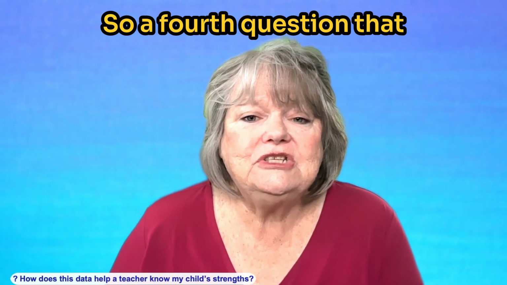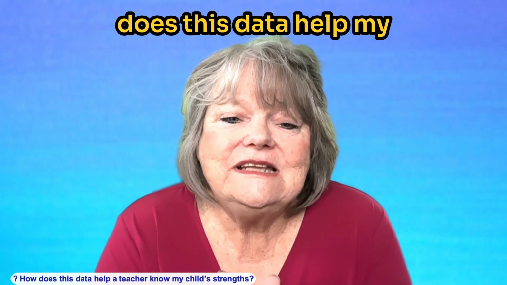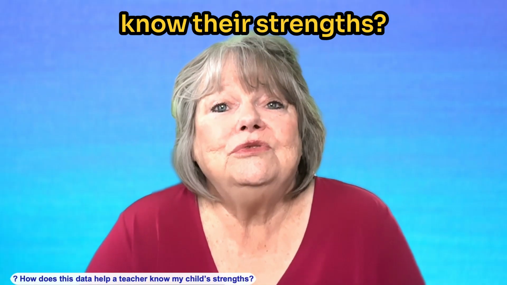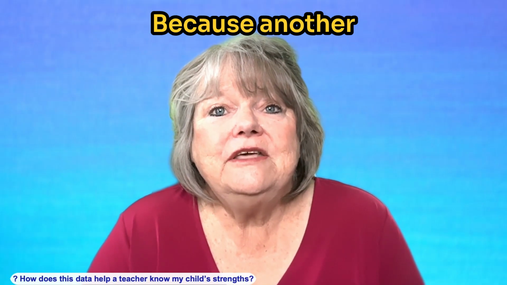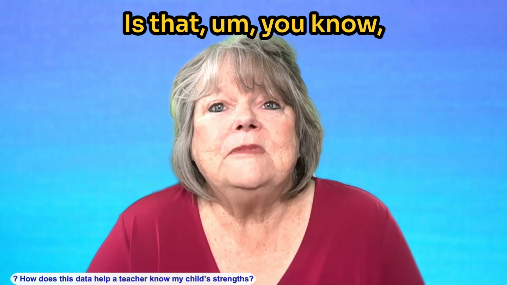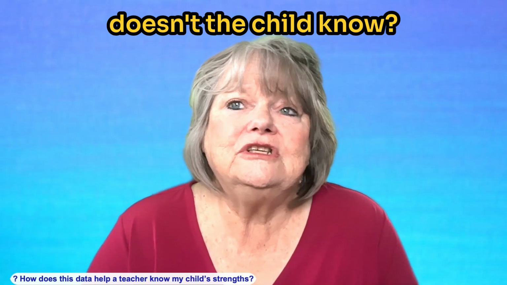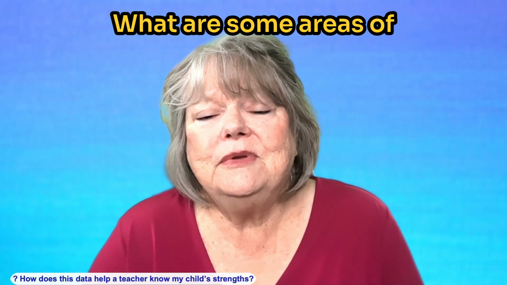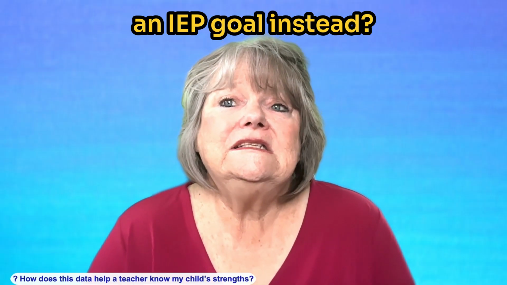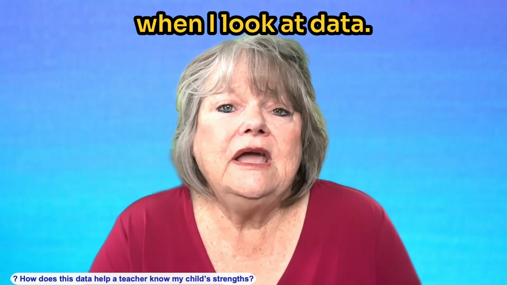So a fourth question that you can ask is, how does this data help my child's teacher know their strengths? Because another thing that I see a lot is that we're looking at what the child doesn't know, what areas of need we can write an IEP goal for. I do want to know those areas of need when I look at data.